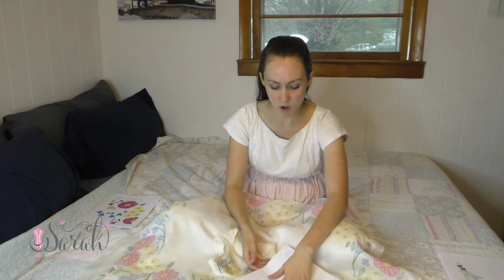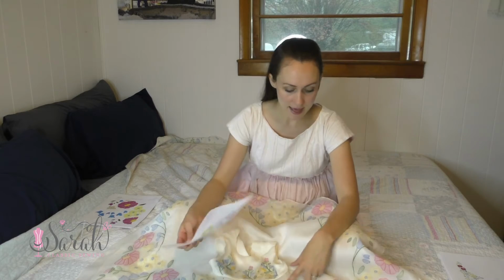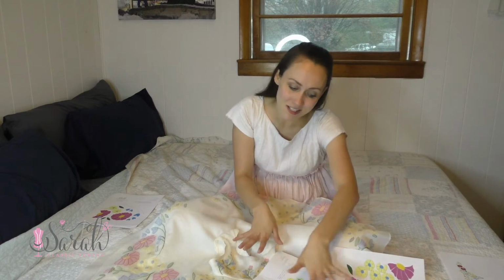So I put page 1 1.5 inches down from my cut edge. That gives me an extra inch that I'm going to cut off later, and then it gives me half an inch of seam allowance. Then, as I'm working around my circle, I put page 2, and they're kind of just angling off.